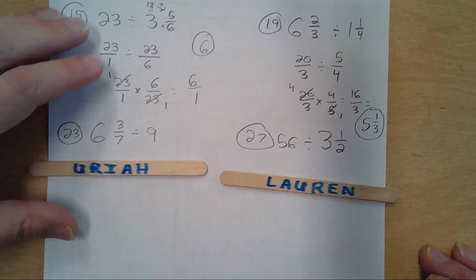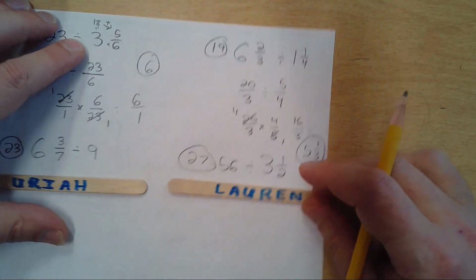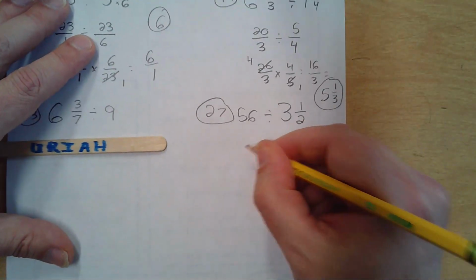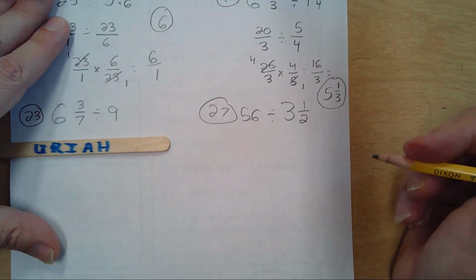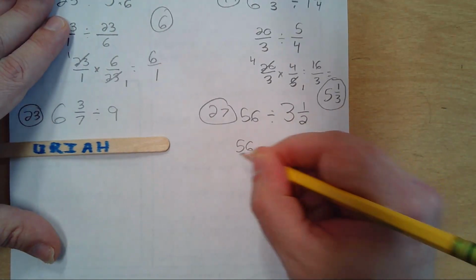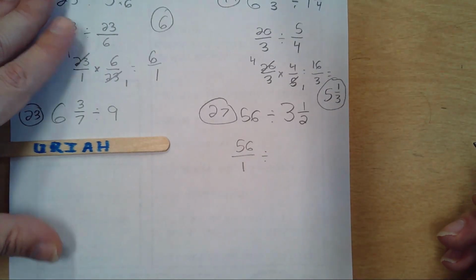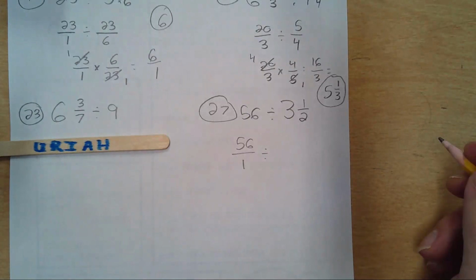I messed up. I'll have Lauren. 56 over 1, and then 2 over 7. Before that, right, as the division problem. Oh, so 56 over 1 and 7 over 2.